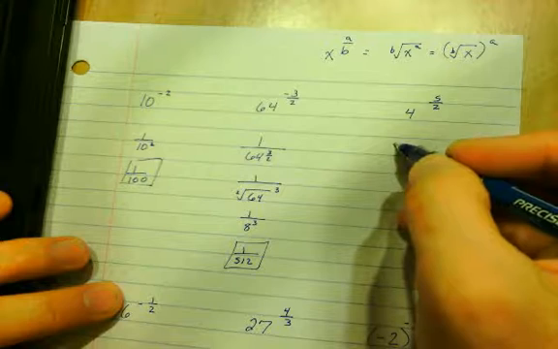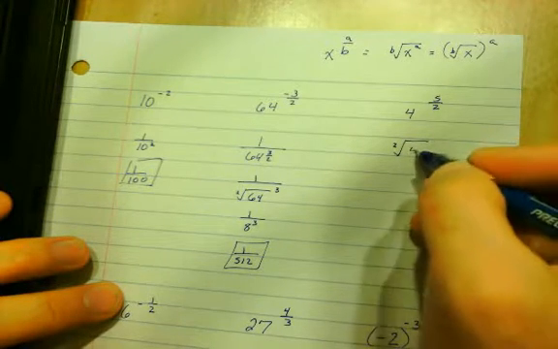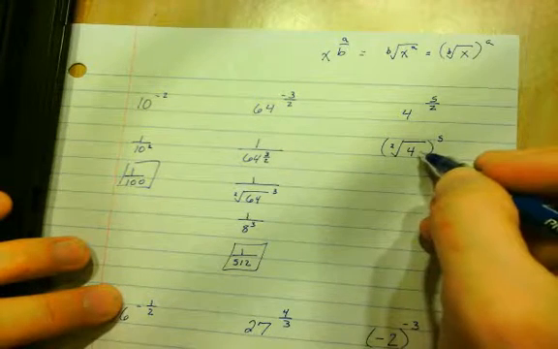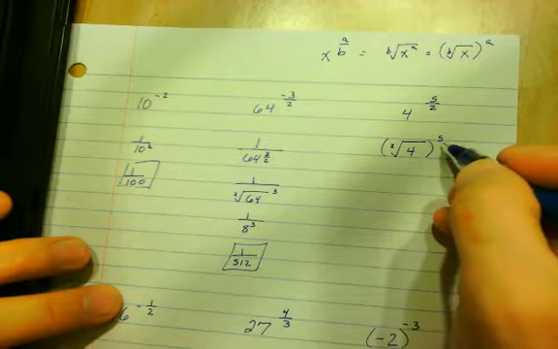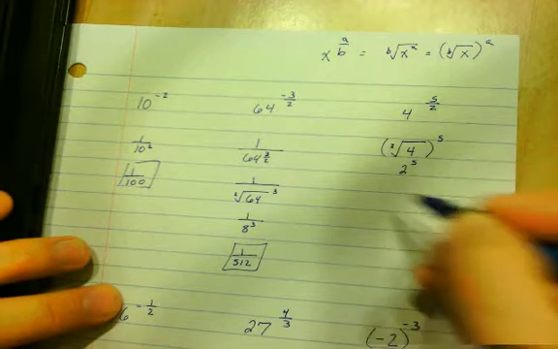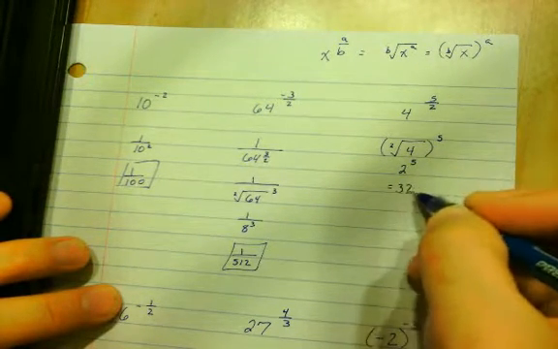4 to the 5 halves. I'm going to rewrite that using the same technique that I did earlier. Same idea here. Do you really want to do 4 to the 5th? No. But the square root of 4 is 2. And 2 to the 5th is 32.